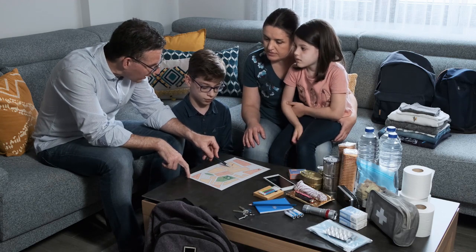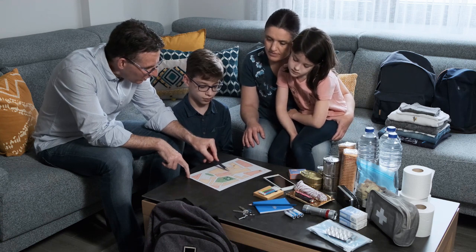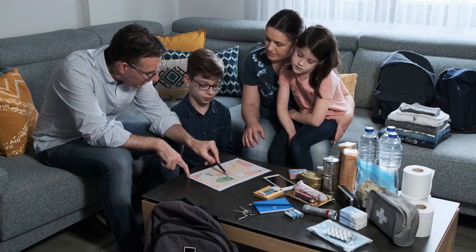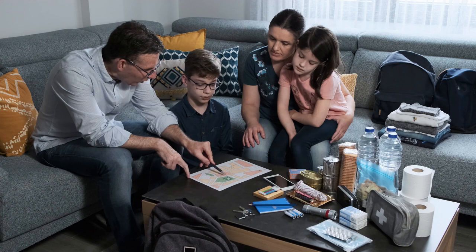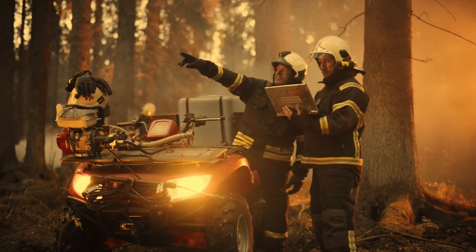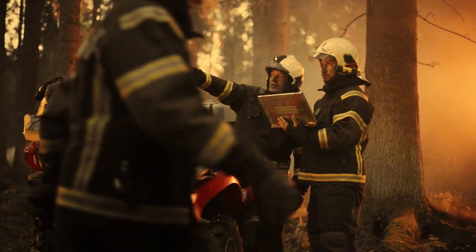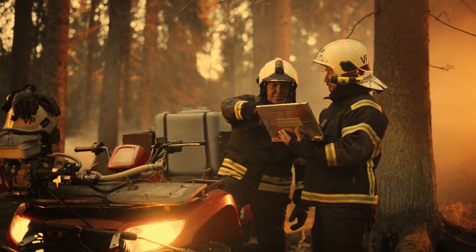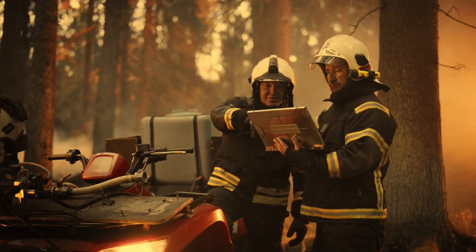Real-world example: during the California wildfires of 2018, families faced sudden evacuation orders, making communication challenging. Having predetermined meeting points and communication channels would have eased the process of ensuring everyone's safety.